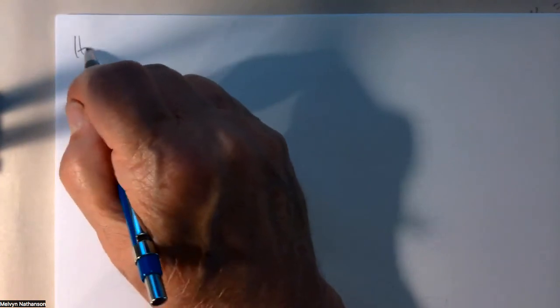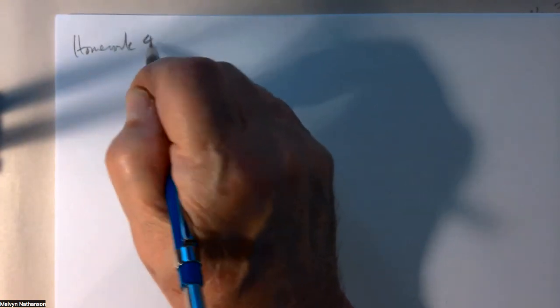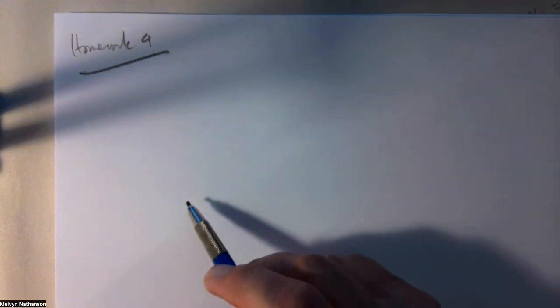So let's turn to homework 4. So homework 4 is problems on page 22 to begin with.